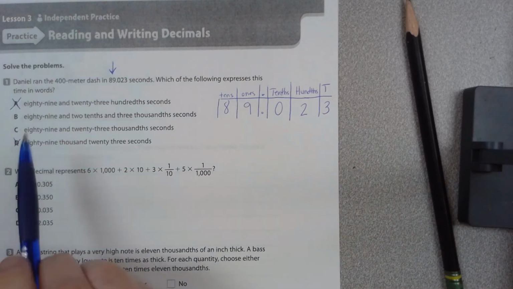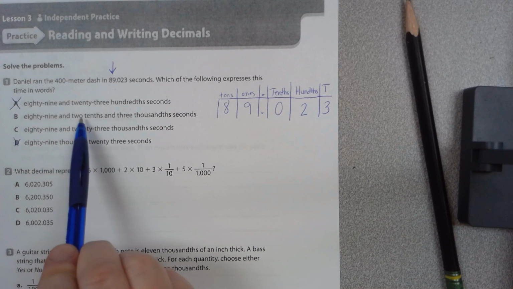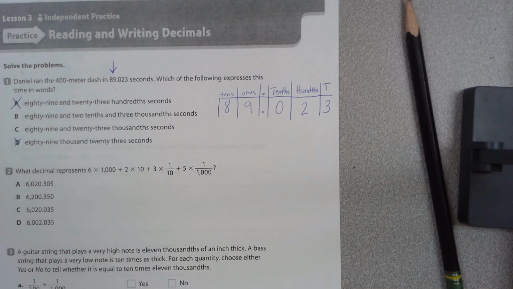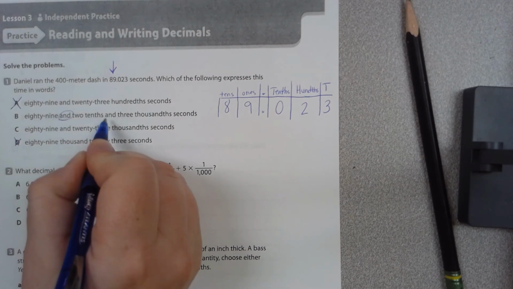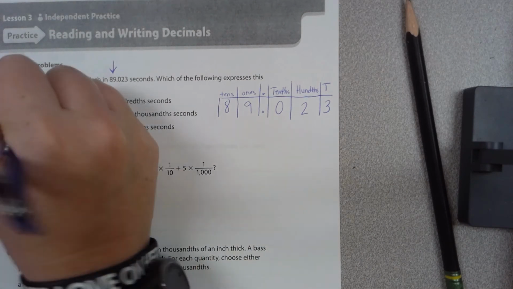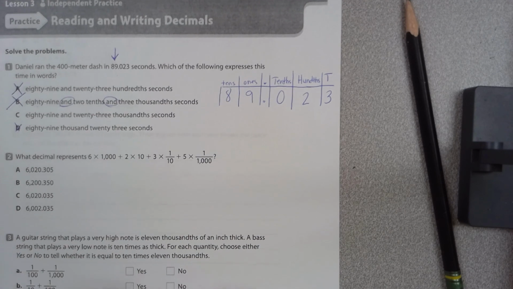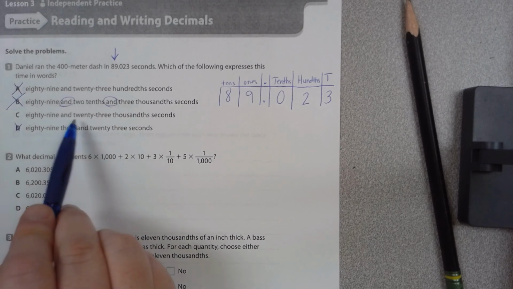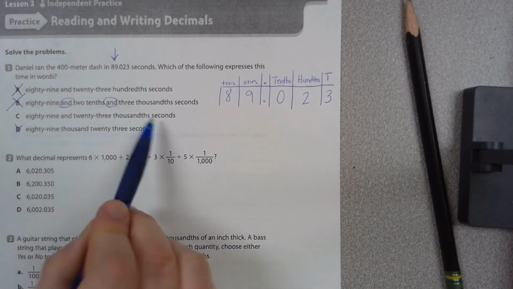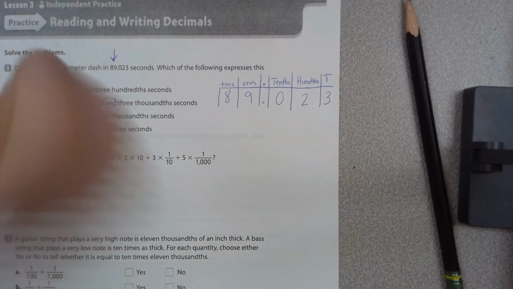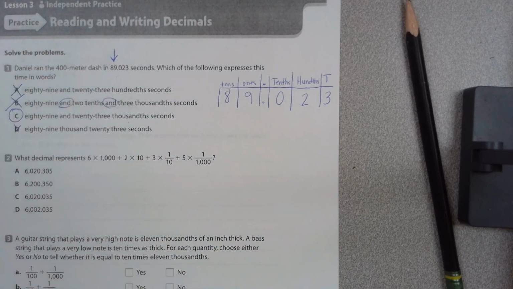I have 89 and 2 tenths and 3 thousandths seconds. That's not right because we have two ands. And before you go all circle happy, make sure you read the correct answer, okay? Because there have been many mistakes. 89 and 23 thousandths seconds. There you go.